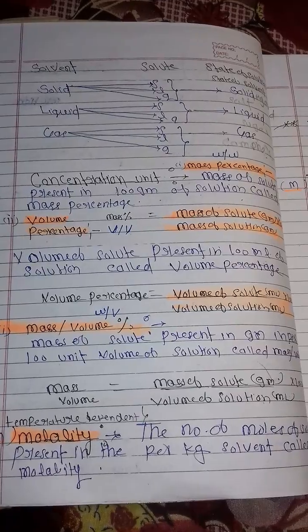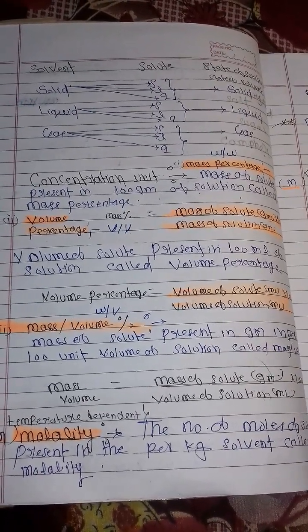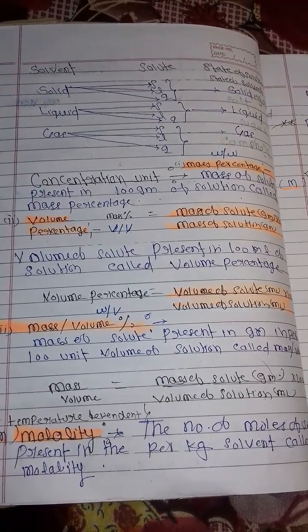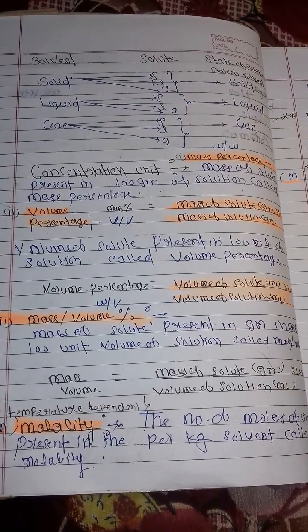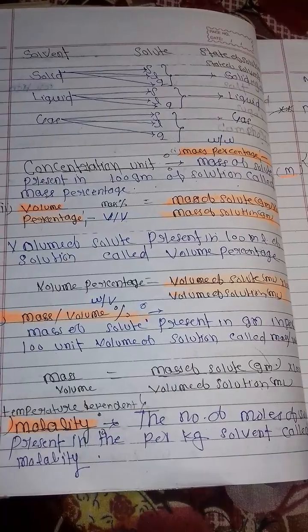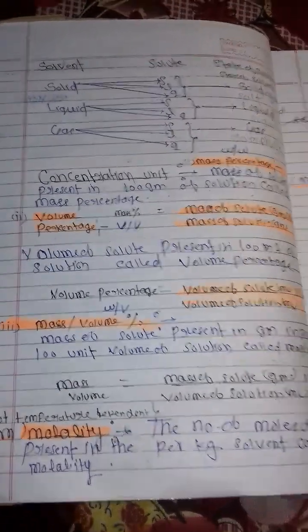Volume percentage is basically defined by V upon V. Volume of solute present in 100 ml of solution is called volume percentage. As you can see, volume percentage equals volume of solute in ml and volume of solution in ml.